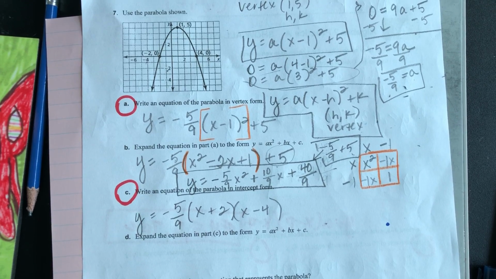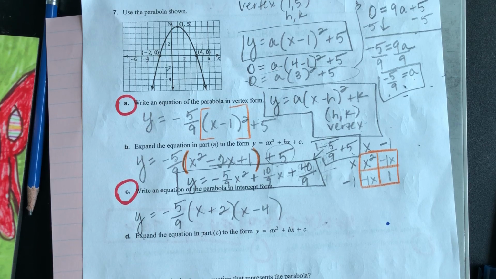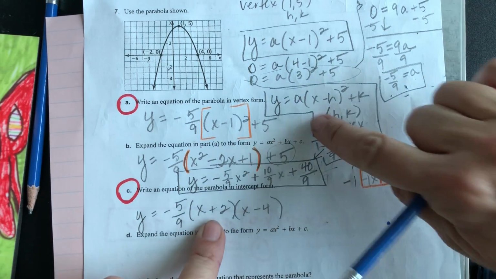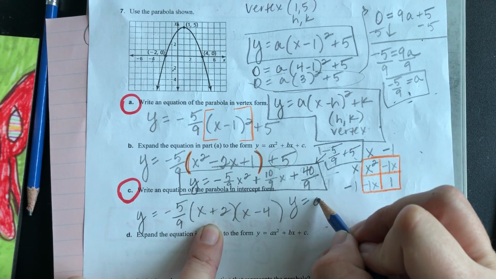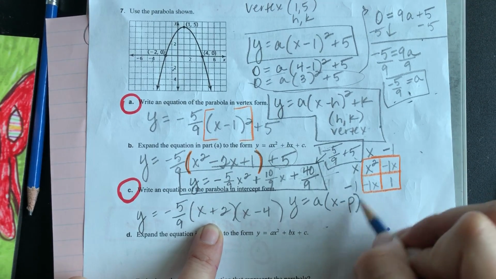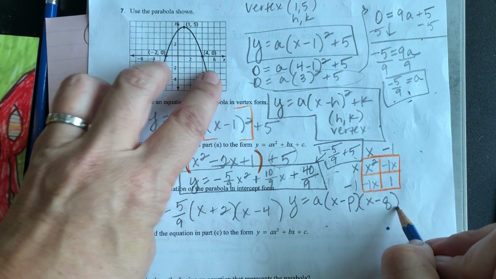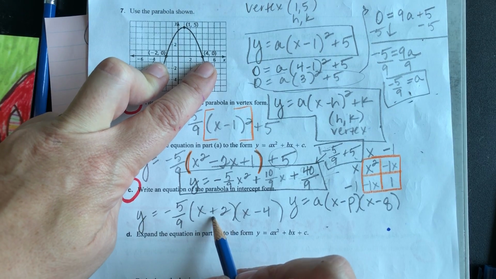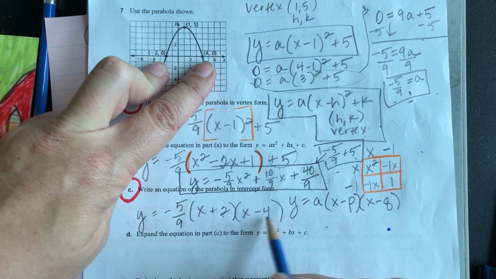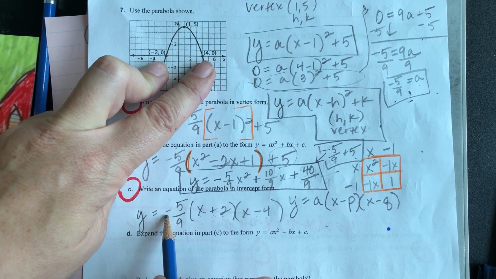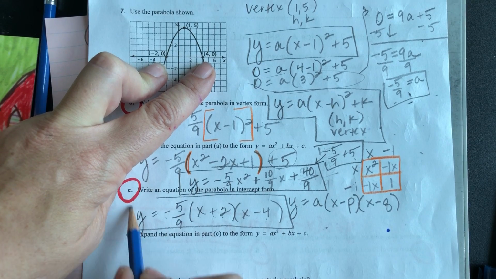Now, in part C, I hope you guys didn't work too hard in part C, because really, once you knew A from part A, you have the answer, because this is intercept form, which is A times X minus P times X minus Q. Our P's and Q's are negative 2 and 4. That's how I came up with this, X minus negative 2, X minus 4, and I already knew my A value was negative 5/9.